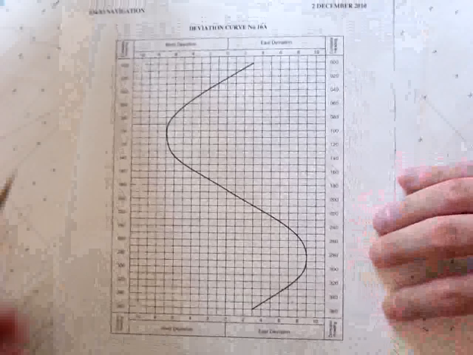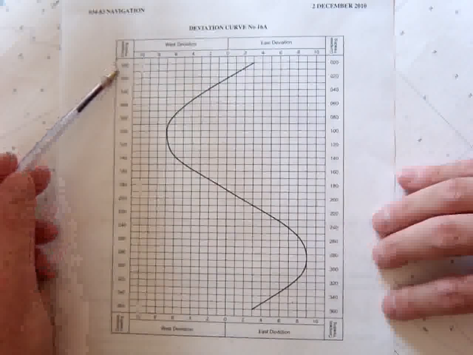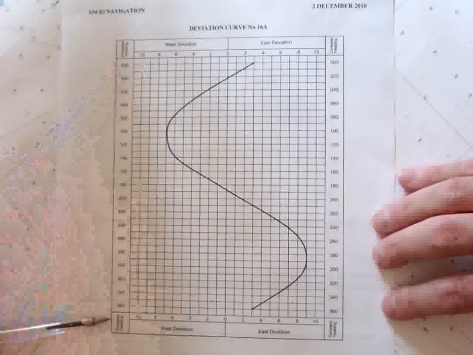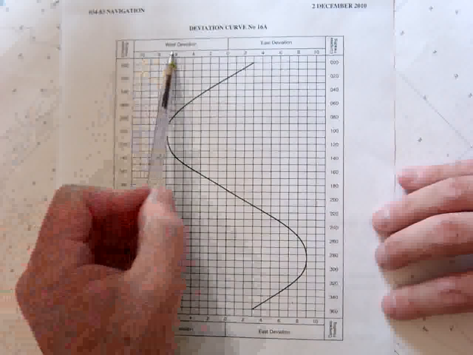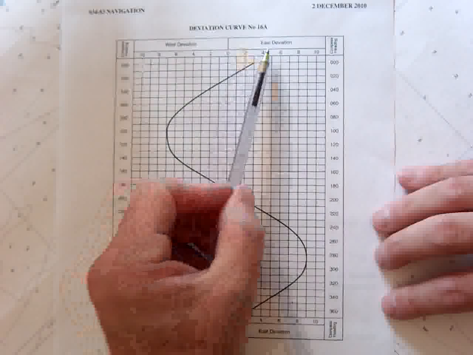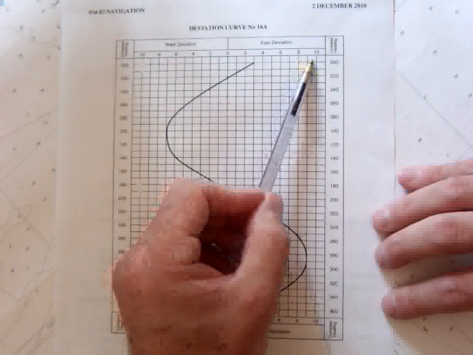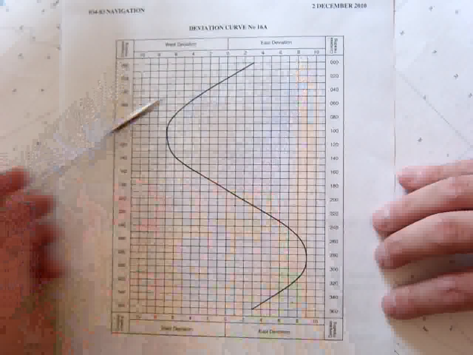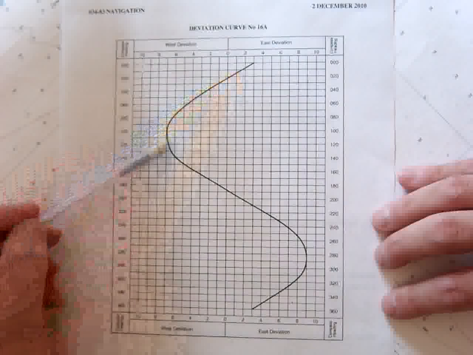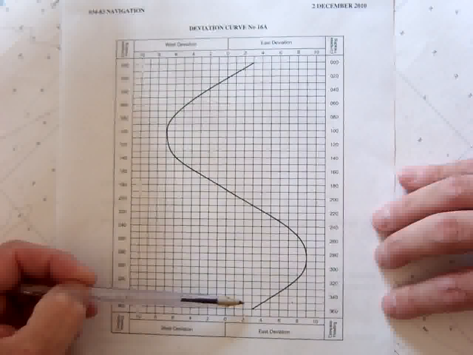And as you can see on the left hand side, it says compass heading right through from 0 to 360 degrees. And at the top we have west deviation and east deviation, the values ranging from 0 through to 10 degrees. And as the compass is swung through the 360 degrees, you can see the curve is formed, indicating the deviation for this particular vessel.